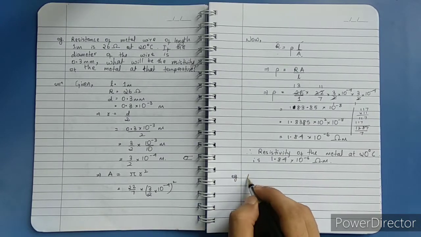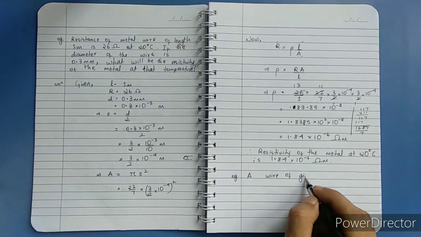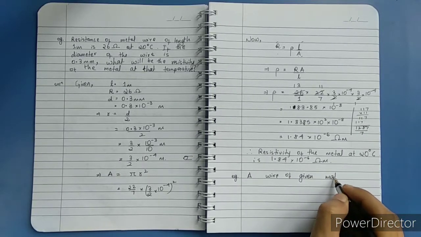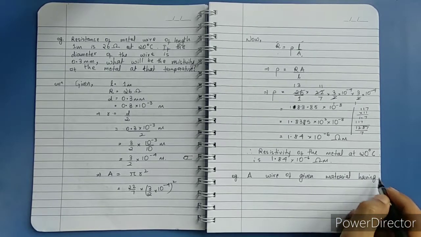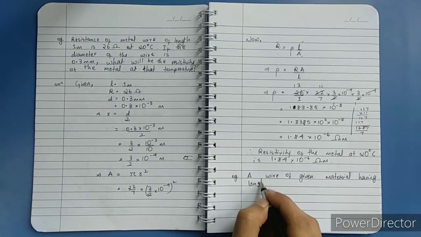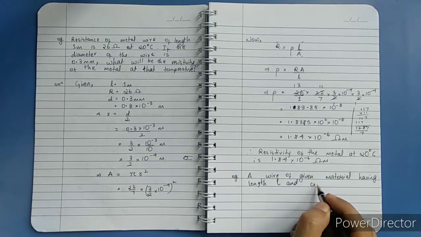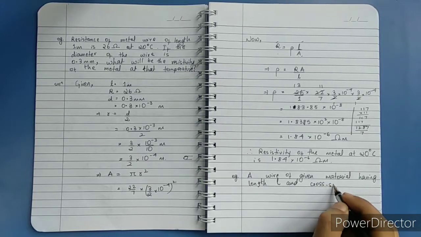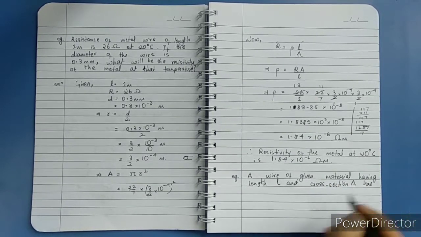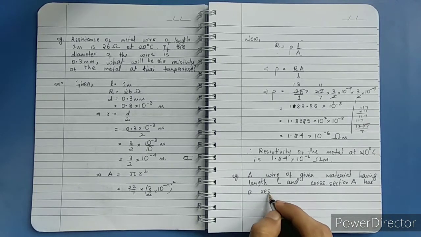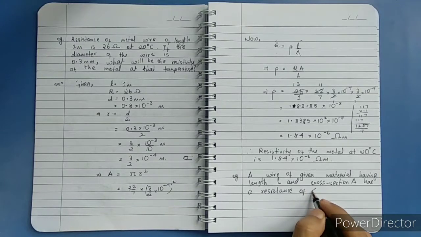Next question. A wire of given material having length L and cross section A has a resistance of 4 ohm.